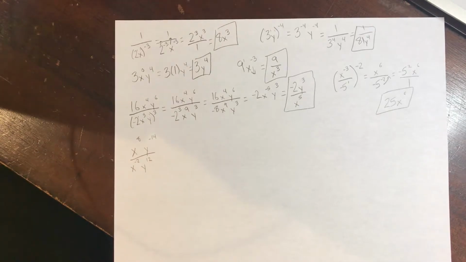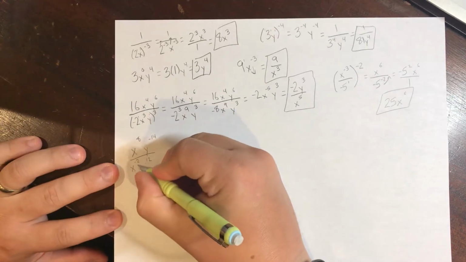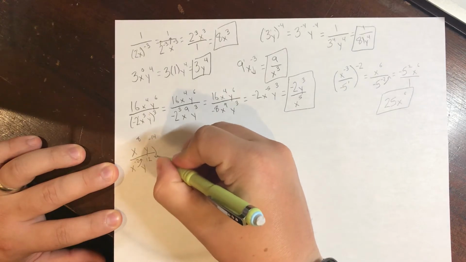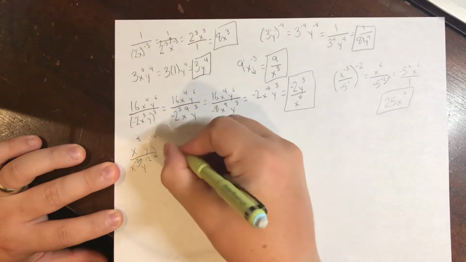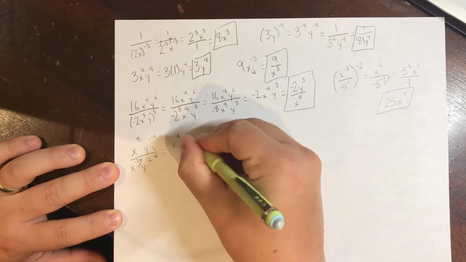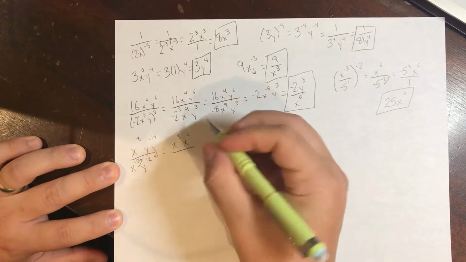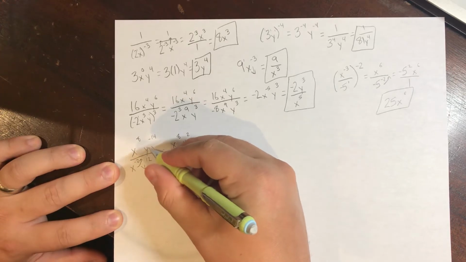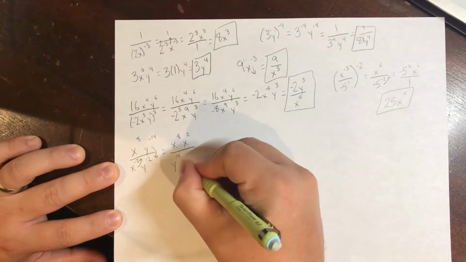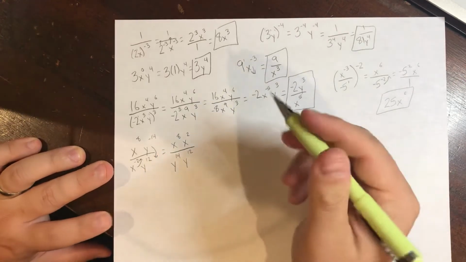All right, so we have negative exponents. Remember, we want to make those positive. So we want to take this negative 2 and move it up, and we want to take this negative 14 and move it down. So that's going to leave us with x to the 8th times x squared over y to the 14, y to the 12.